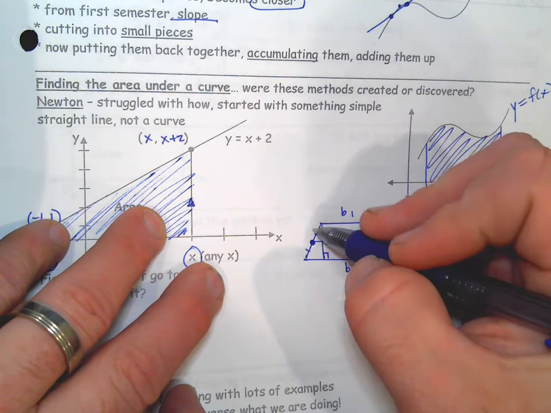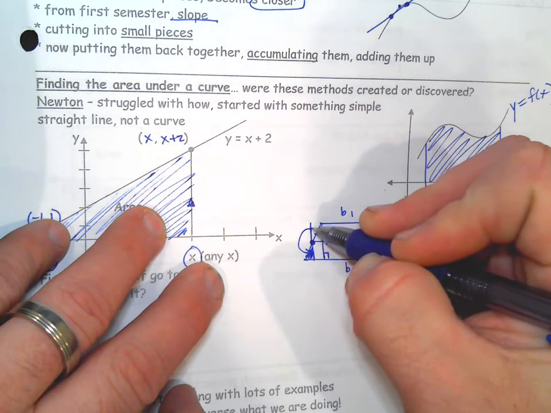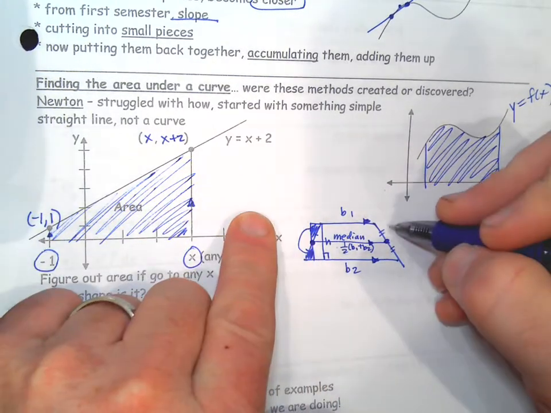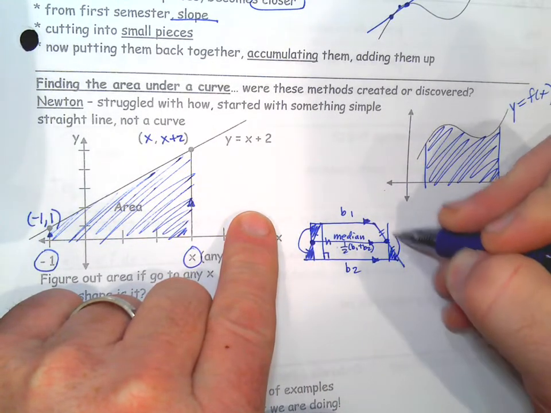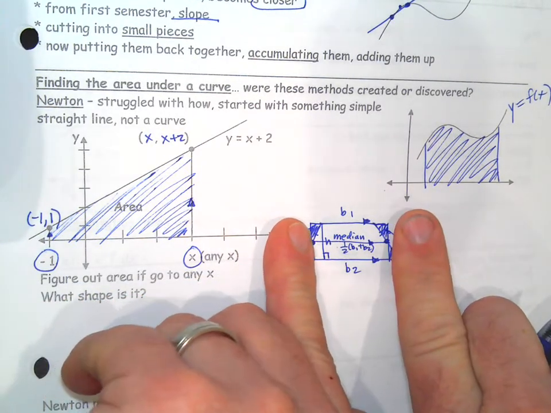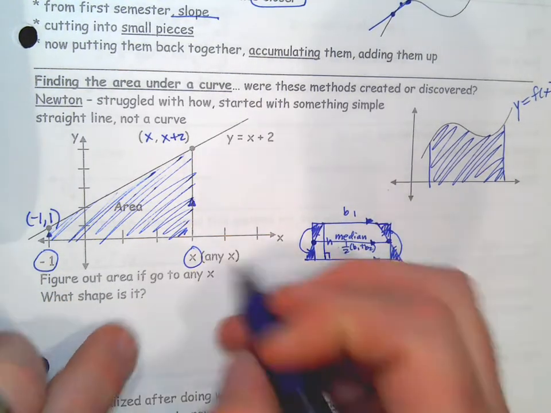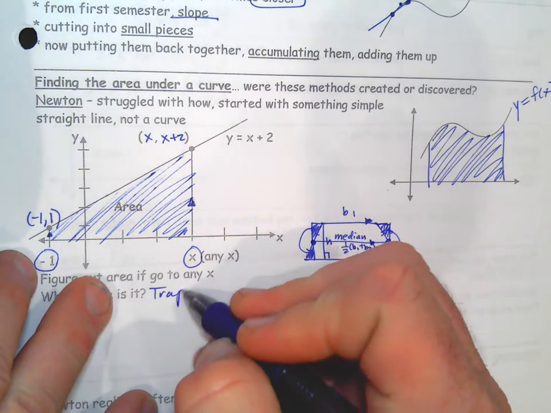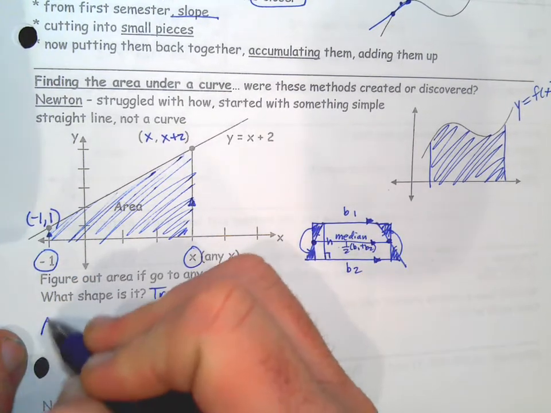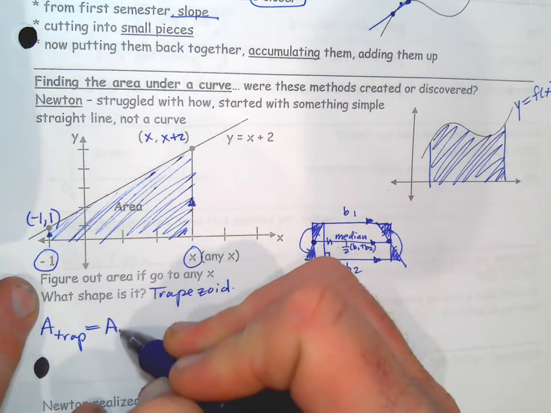Now check this out. If we draw a straight line here, and we cut this piece off and stick it up here, it forms a nice vertical line. And we do the same thing over here. We cut this piece and stick it up there. We actually have a rectangle now. The area of a trapezoid really is just the area of a rectangle, if you move things around.